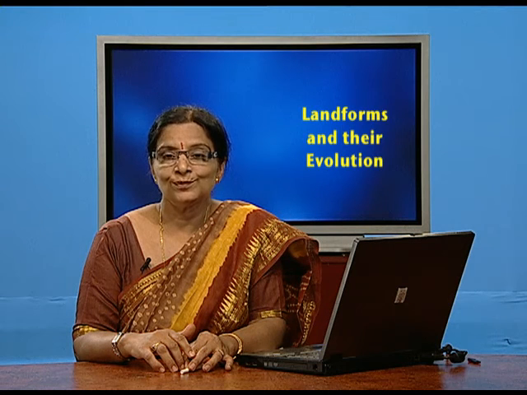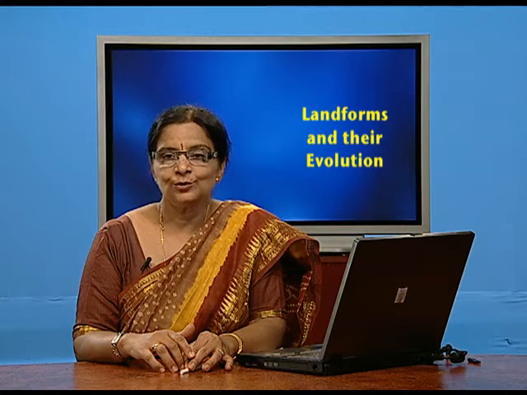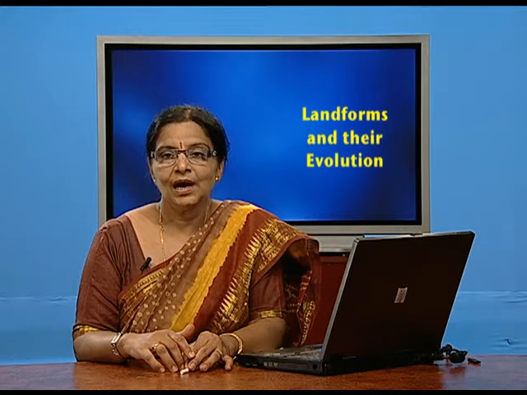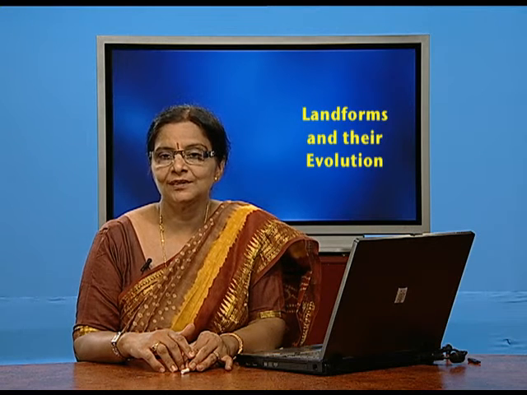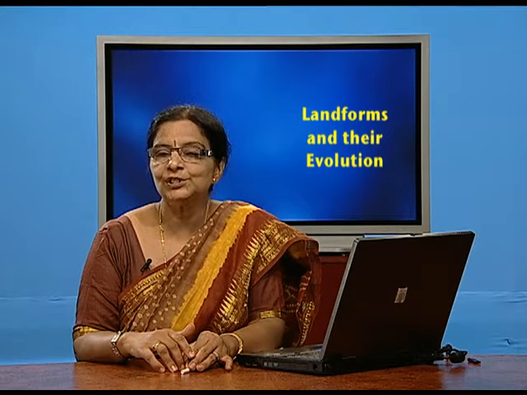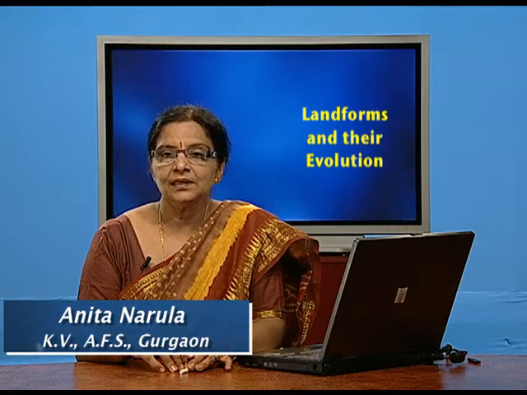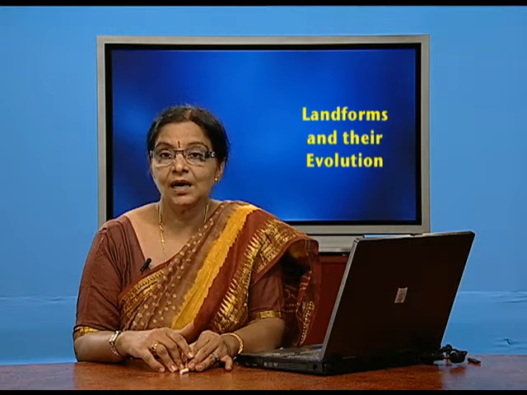The chapter which we were discussing was the landforms and their evolution. Under that, till now we have discussed the action of the river, how the different landforms are formed by the erosional action of the river and, of course, by the depositional action of the river as well. So, dear children, now we will be taking up the second most important agent in forming the various landforms, that is the underground water.